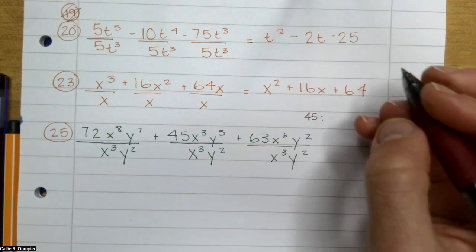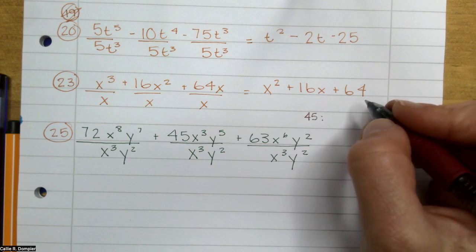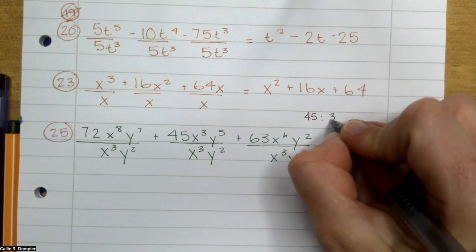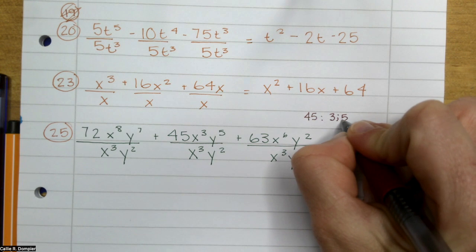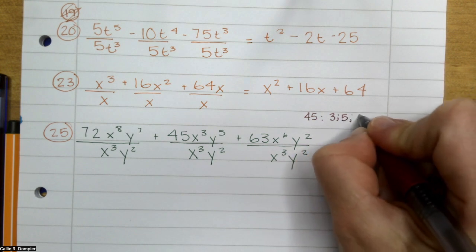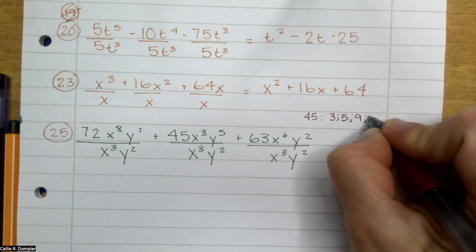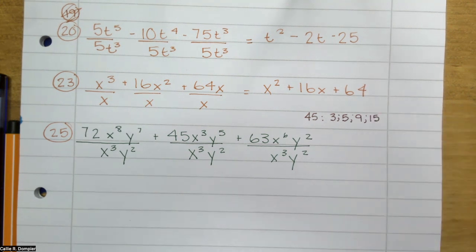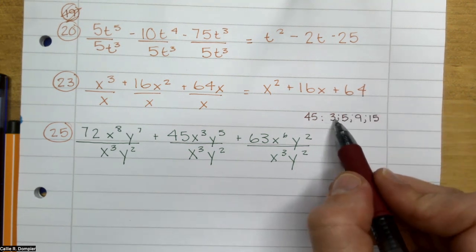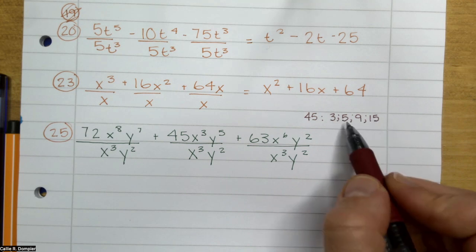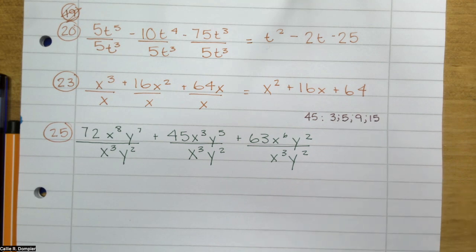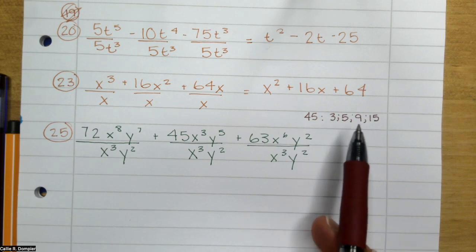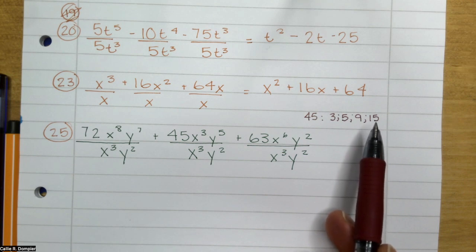The factors of 45 would be 1 and 45, 3 and 5, and 9 and 15, right? Why did I list them like that? 3 times 15 is 45, and 5 times 9 is 45. So I didn't list them in their pairs, but it's still true. Okay, so can I take 45 and divide, oh, sorry, that was already 45.